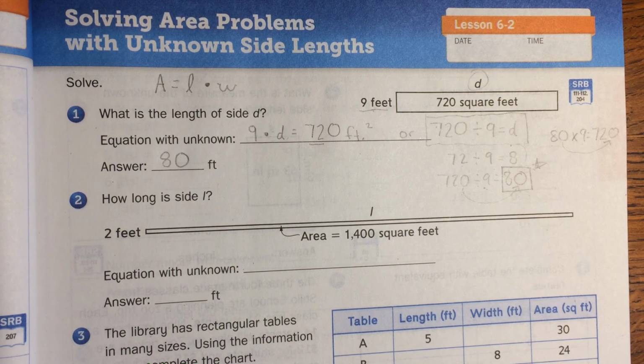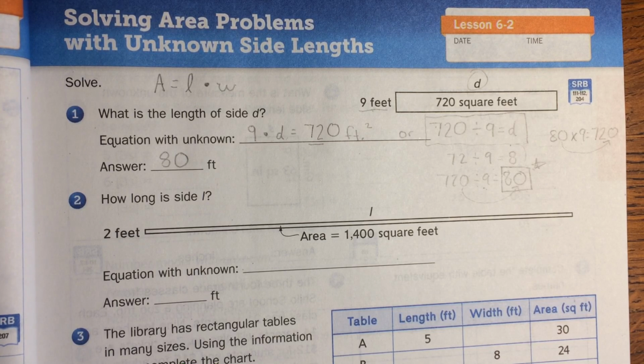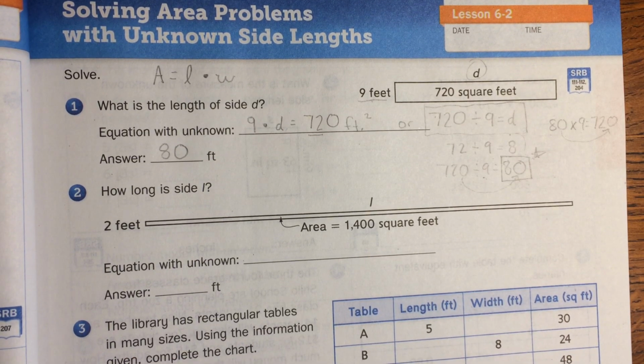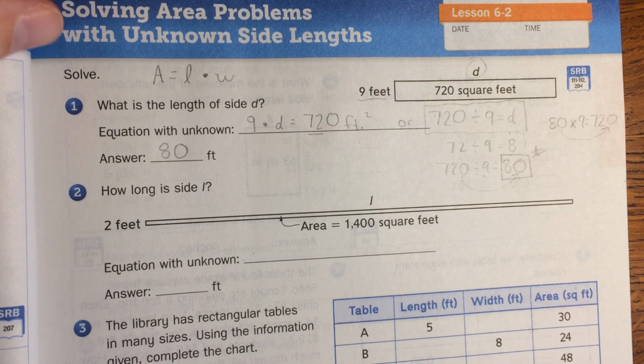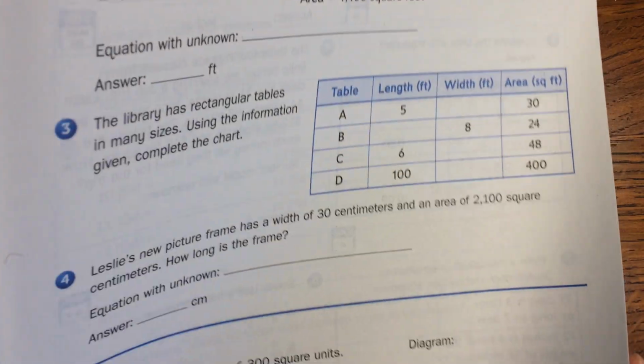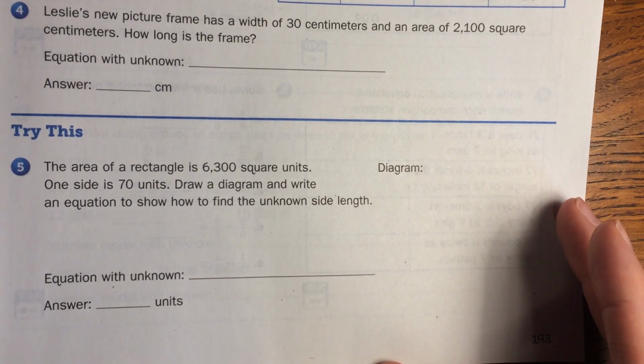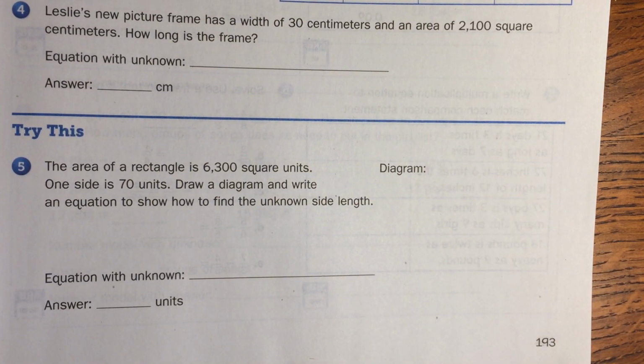Okay, so I believe the rest of page 193 is going to have you tinkering with more solving area problems with unknown sides, and again, building off of lesson 6.1. So if you need to, you can go back and review my video for 6.1 to square that away. Also, at the end of the last video, I mentioned a whole situation about canceling out zeros. I think the only time you're really going to see that come into play here is going to be with the try this. And I think you can do this, to be honest.